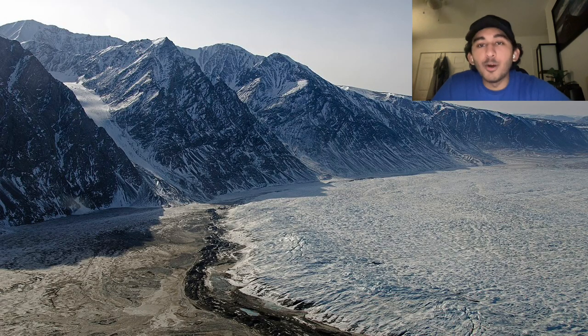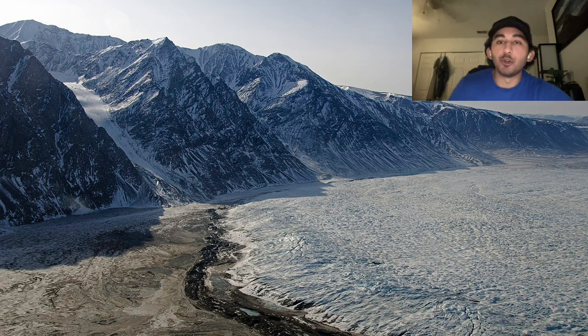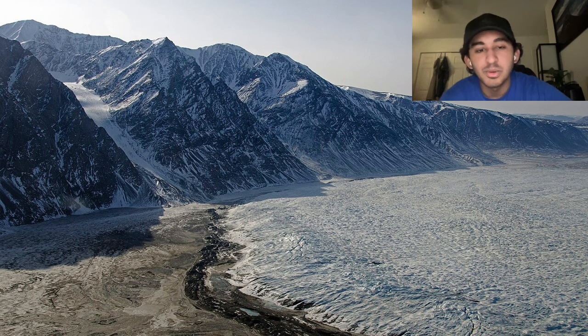But when glaciers melt, they leave behind piles of rock and dirt called moraines. You'll see these as long ridges or mounds in places that used to be covered by ice. As you can see there in that picture, that little black trail, that is a moraine.